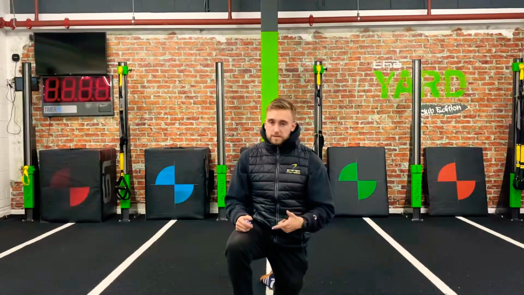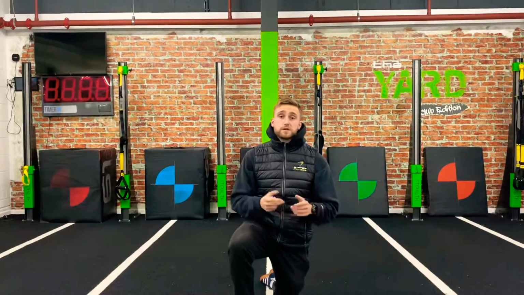For example, you've got sweet potato and white potato. Not much difference between the two, but they do have a different GI, so they sit on the glycemic index at different spectrums. One is a little bit lower and one is a little bit higher.